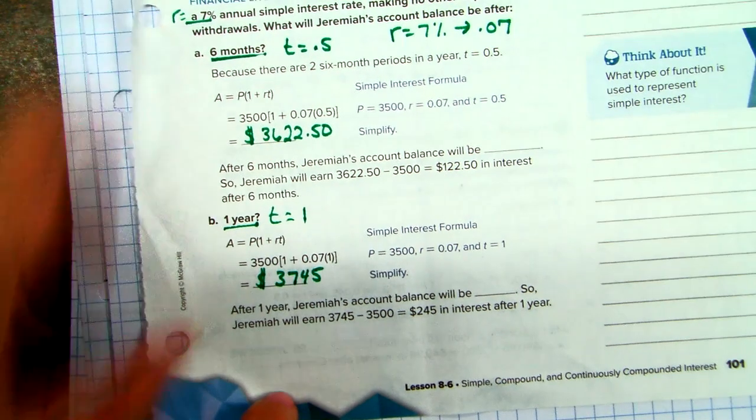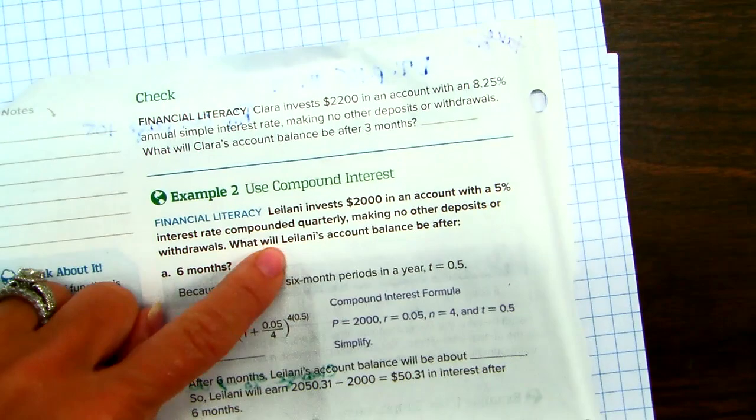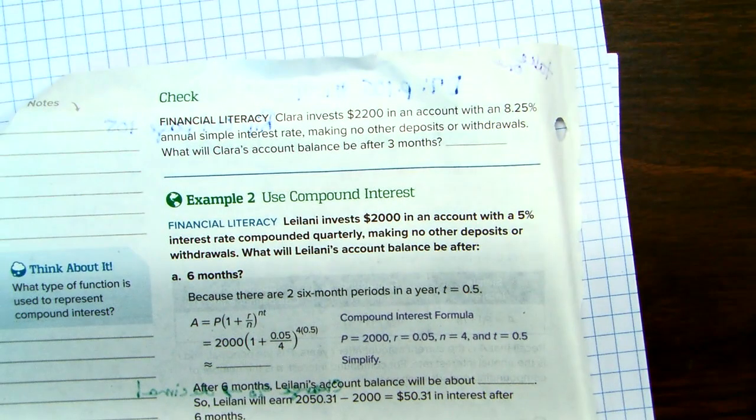So this is simple interest. On the back, let's talk about compound interest. This is the more complicated of the formulas. It's just got more going on, and you have to be careful in your calculator.